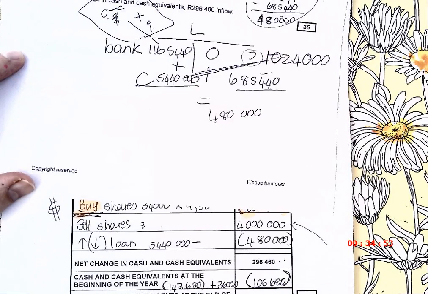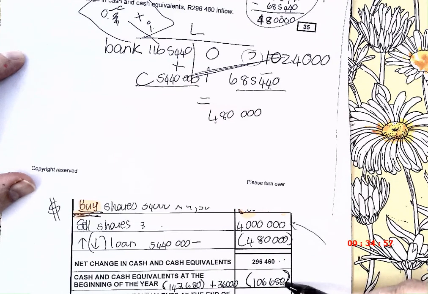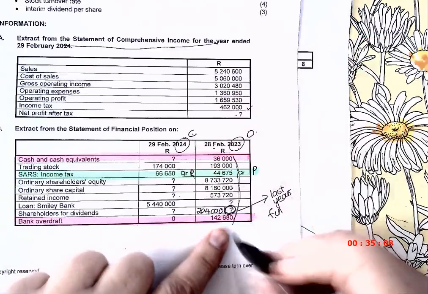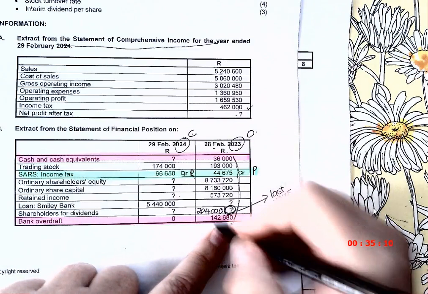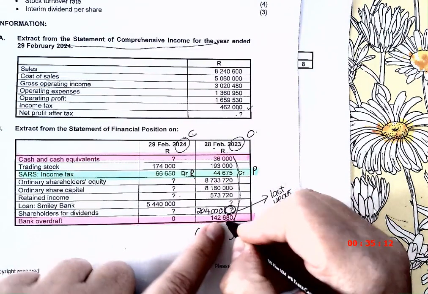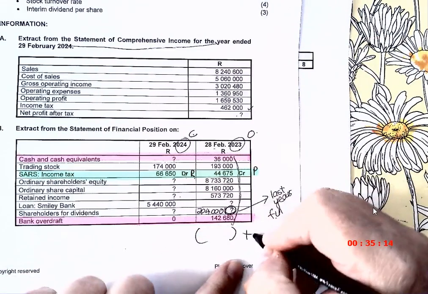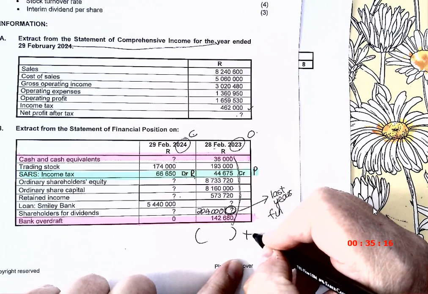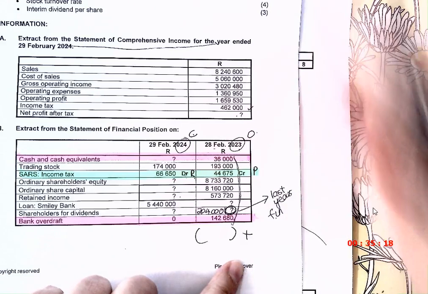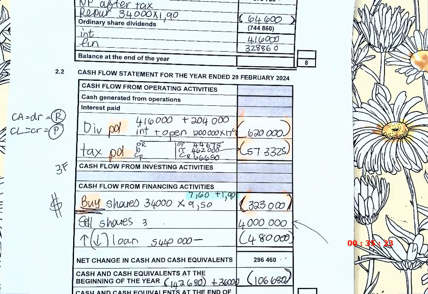So I took the bank overdraft, look at your questions. Let me show you. I took the overdraft, ne? I bracketed this, and I added the cash. Same here, ne?